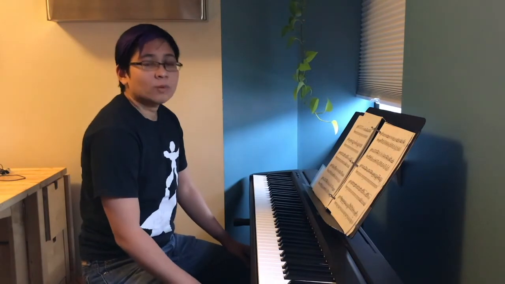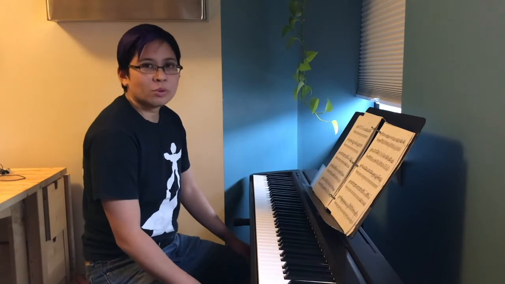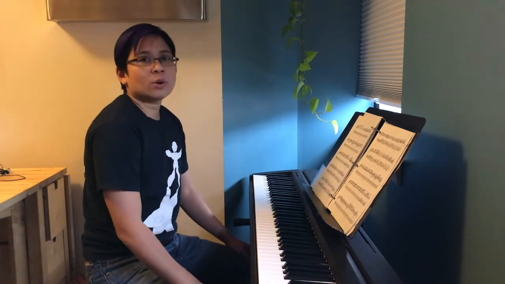Rond de jambe. Rond de jambe translated is around the leg, so in a circle. This should have a fluid sweeping feel with a strong downbeat. Music in 3/4 is perfect for this.